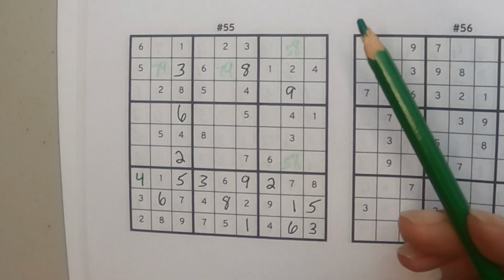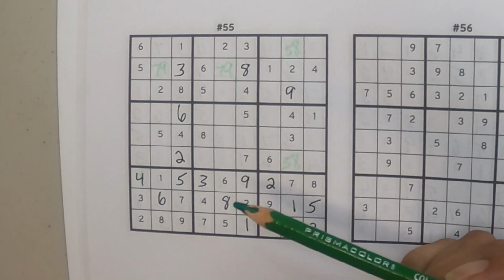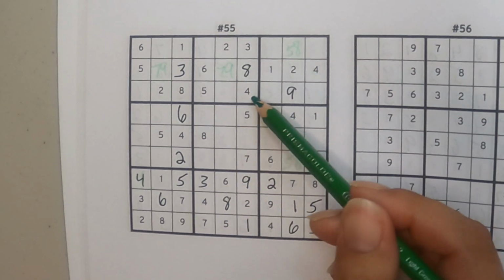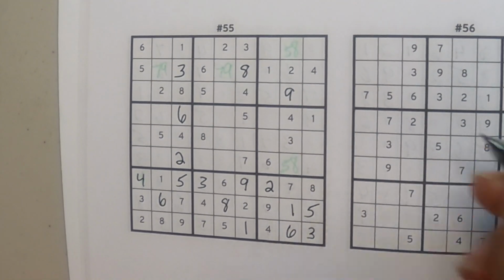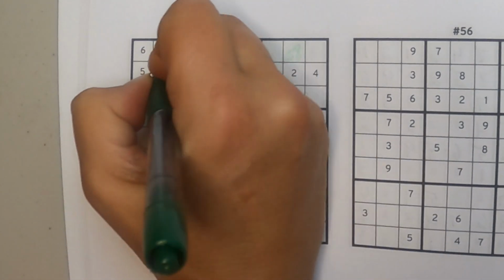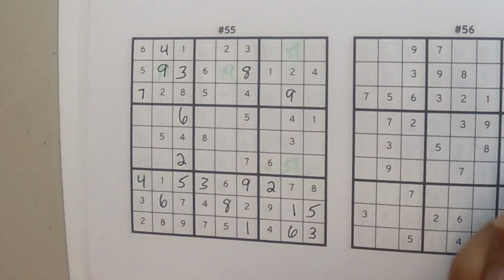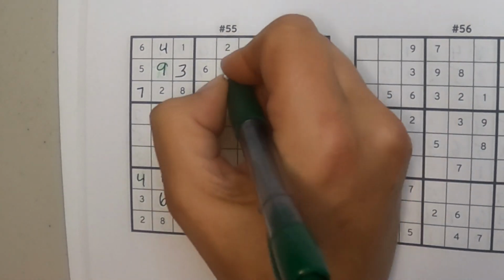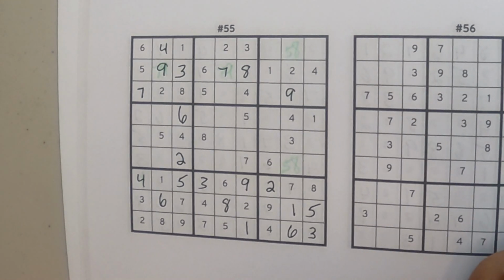For this box, we're missing 4, 7, and 9. We've got 4 and 9 here. So that makes this our 7. That 7 makes this our 9. 4. That 9 makes this our 7.